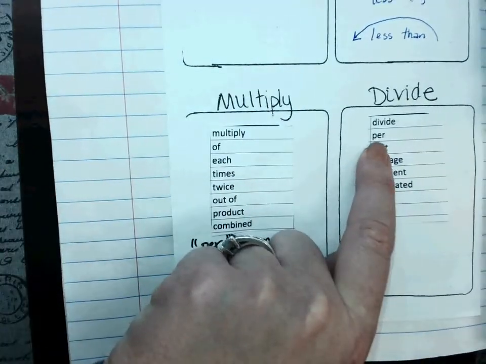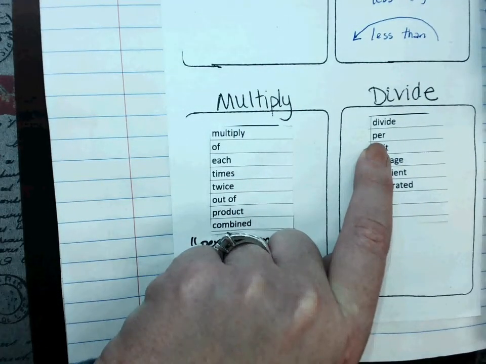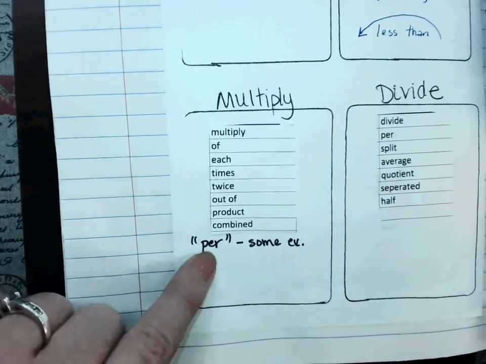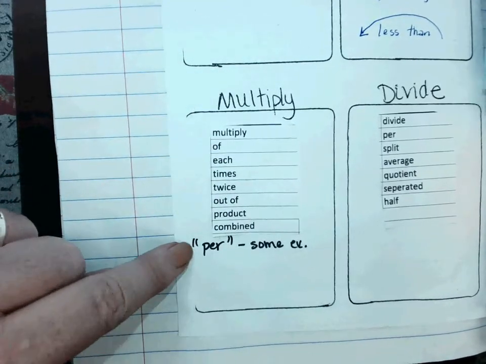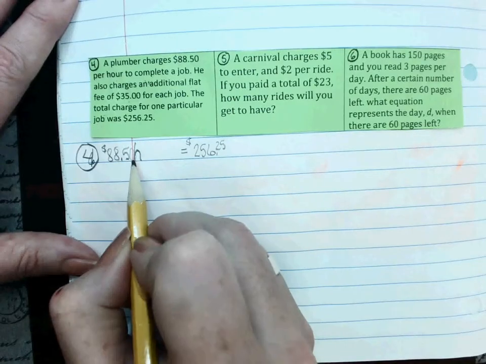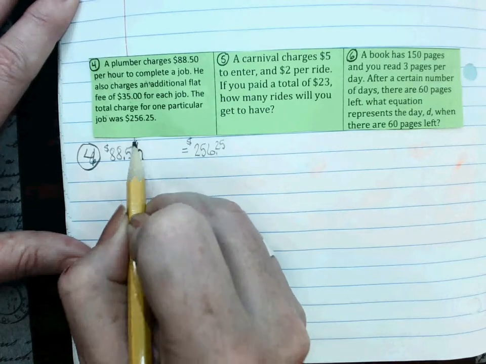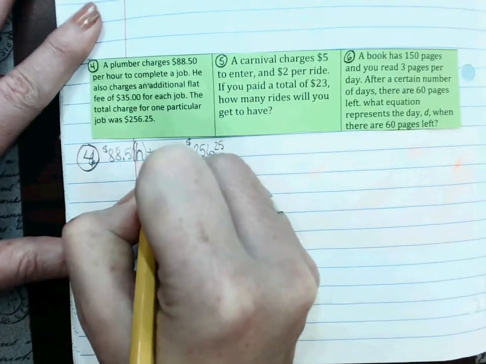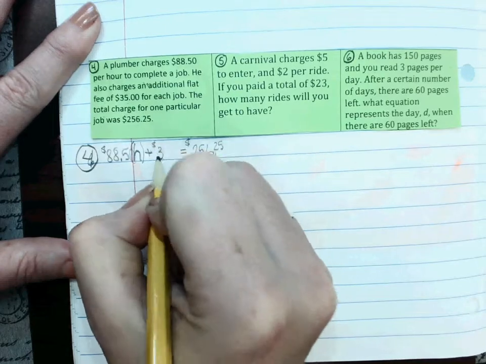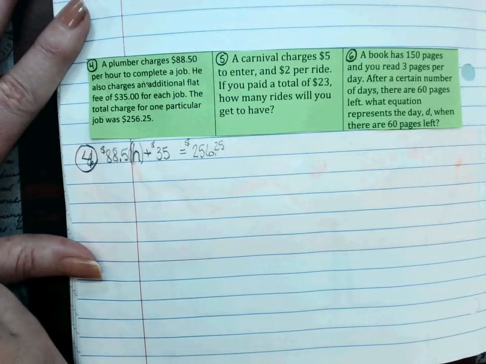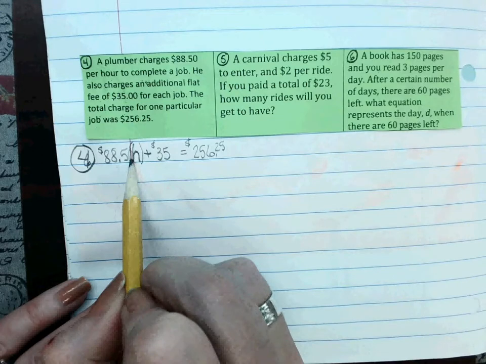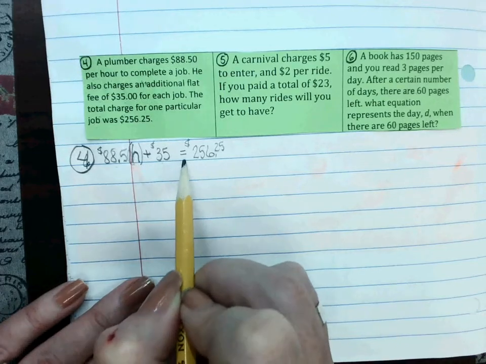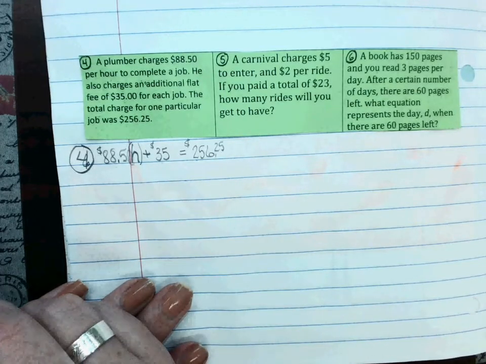Per hour. So I know that per sometimes is divide, if I am driving 50 miles per hour, but it can also mean to multiply for each hour worked. So here, he's saying for each hour he works, he charges $88.50. On top of that, we're going to add the $35 fee. All right, I think we're ready to solve this. $88.50 an hour plus $35 to come out and look at the job, and this time the bill was $256.25.